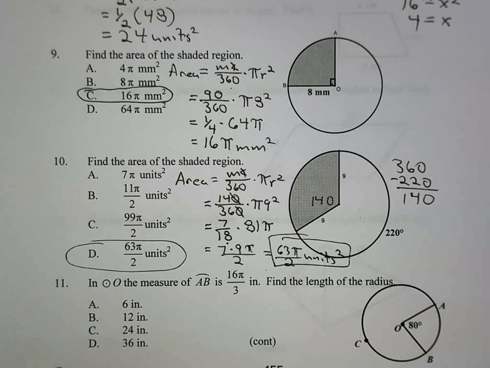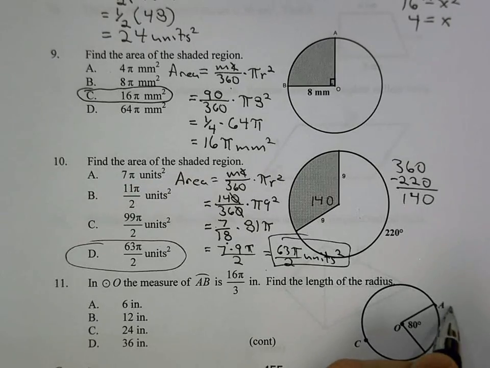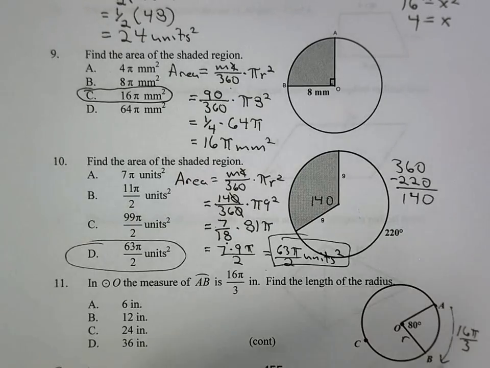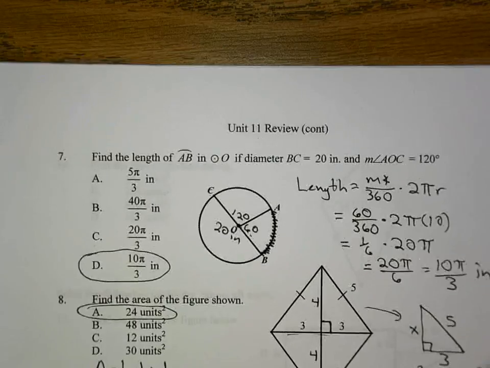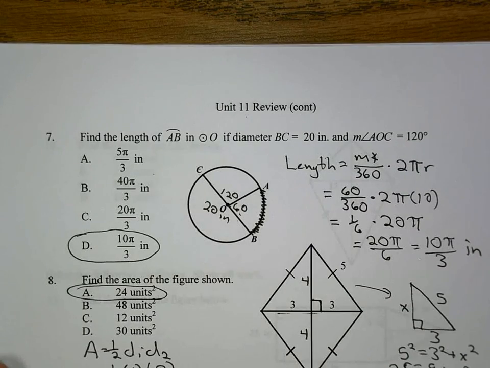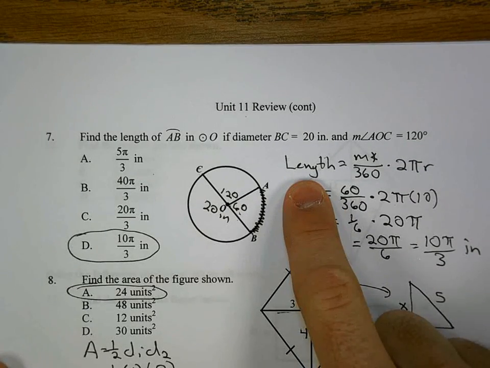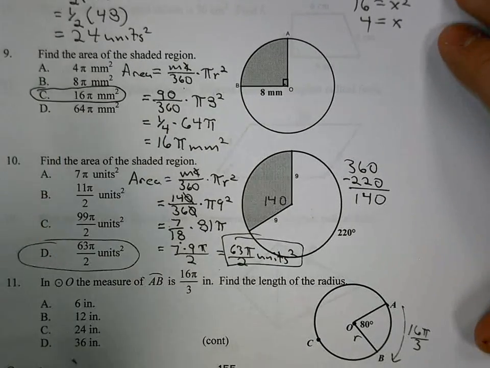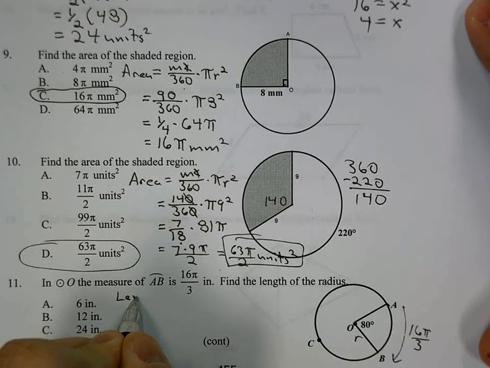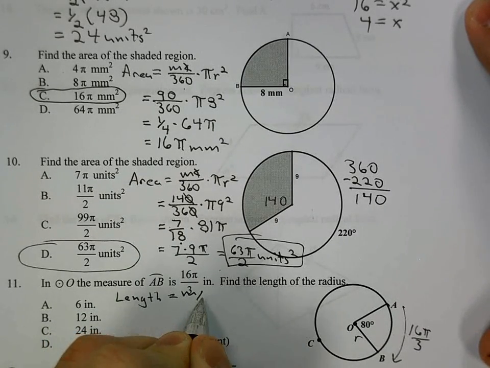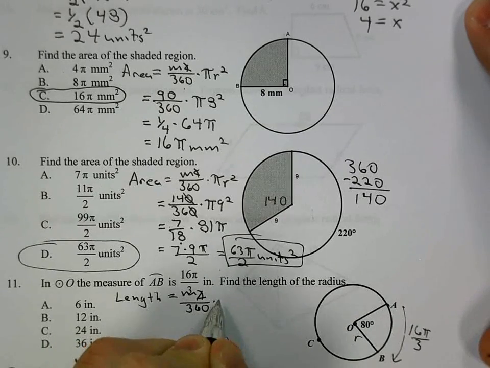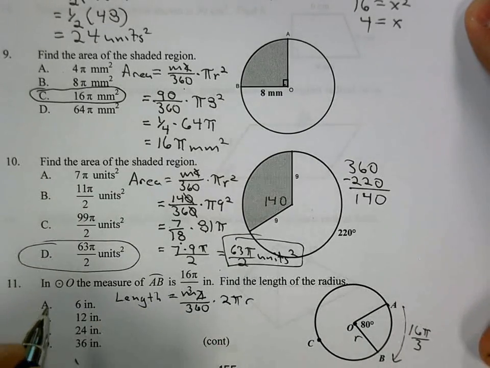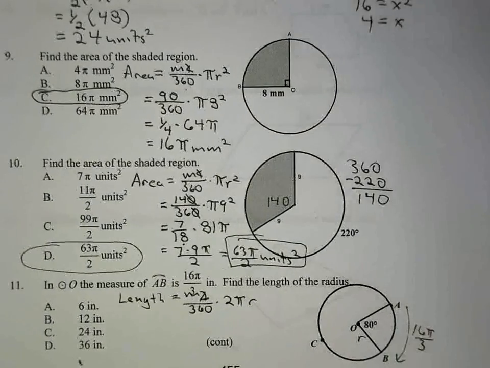Number 11, we have, let's see, our measure from A to B is 16 pi over 3. We need to find the radius. So we go back to, let's slide up here, this problem right here. The reason this problem differs is we get this value to start with, and we have to figure out our radius. So we're just kind of solving it backwards here. So our length is equal to the measure of the angle over 360 times 2 pi r. Get an extra paper here, we're out of space.